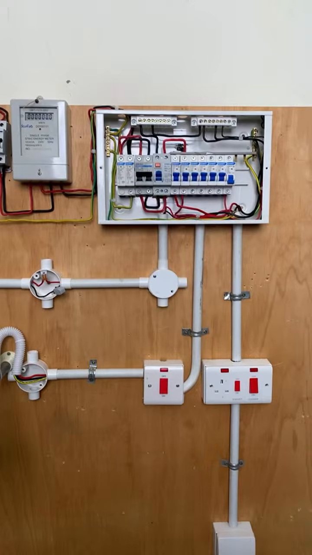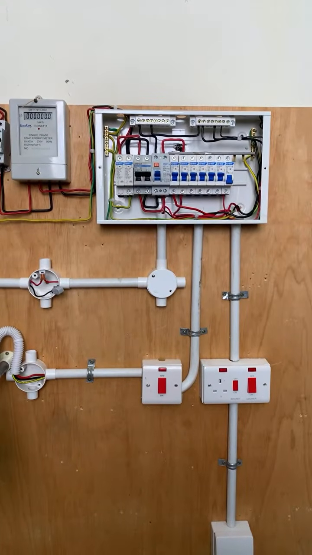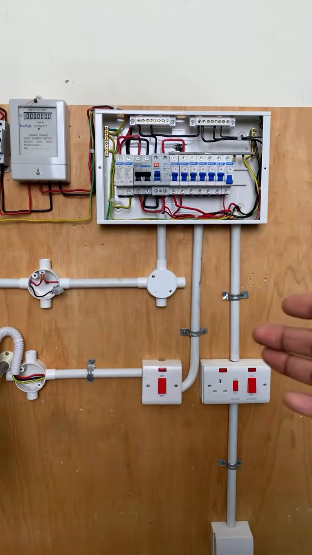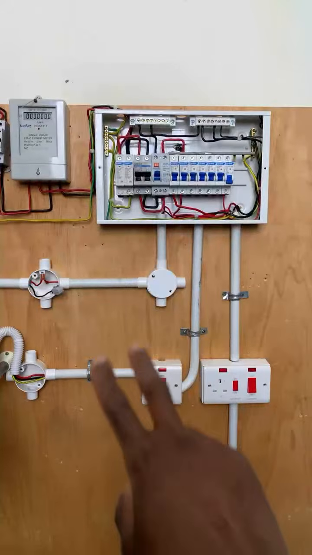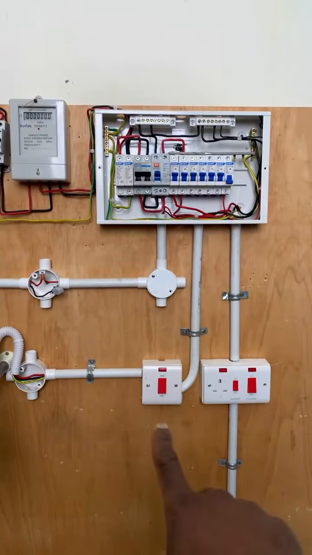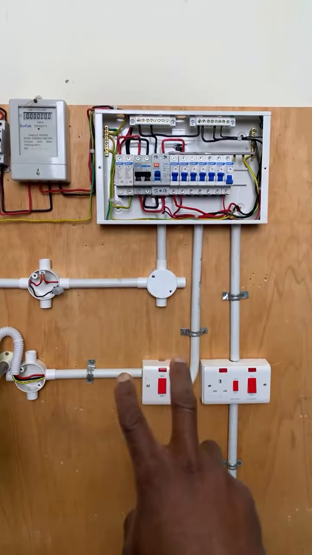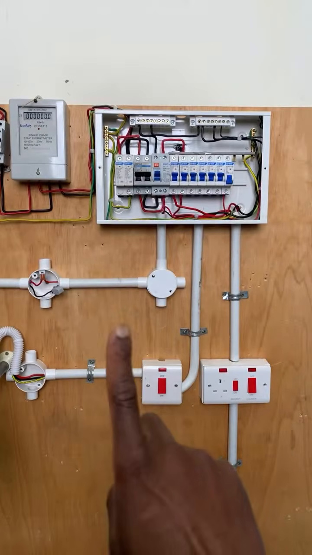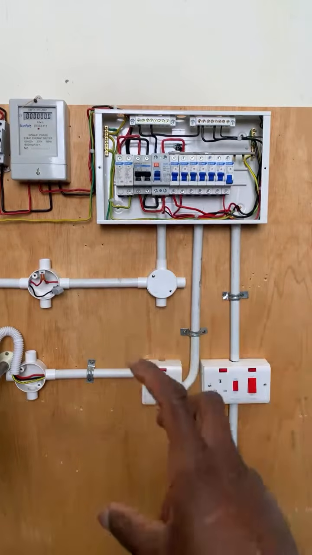Sir, can you use one circuit breaker for both an AC and lighting circuit? No. Why? Because if for instance you want to use a 20 ampere breaker to accommodate the AC, instead of using a 6 or a 5 ampere breaker, which is meant for lighting, then in case there is a problem with the light, it will not trip the breaker because that breaker is too big for that problem.